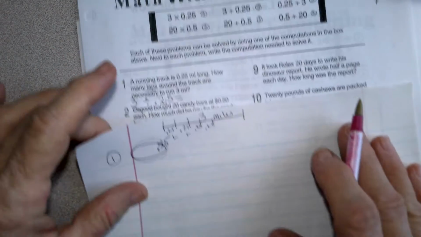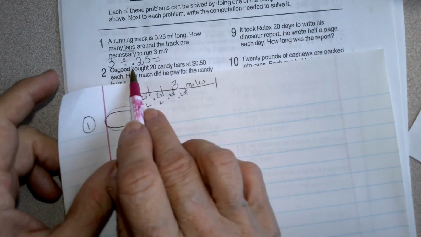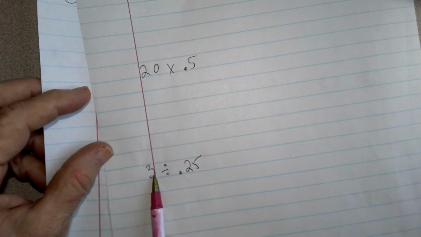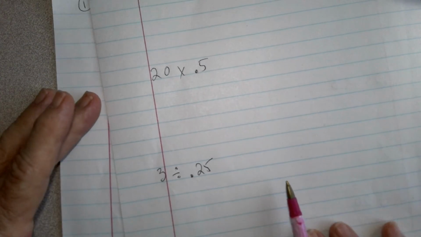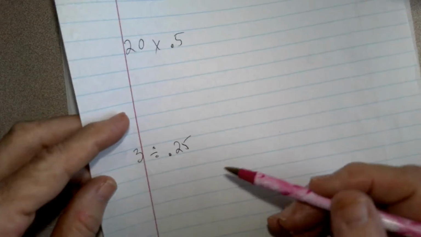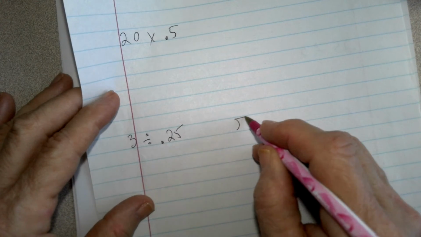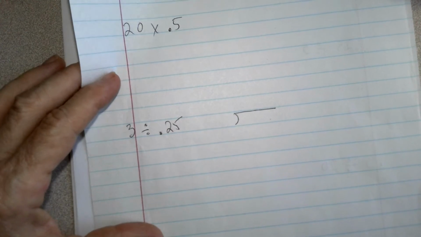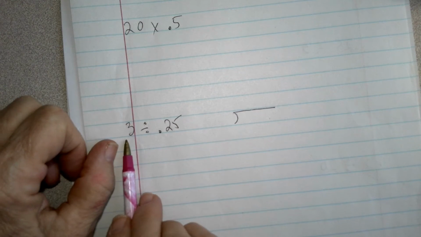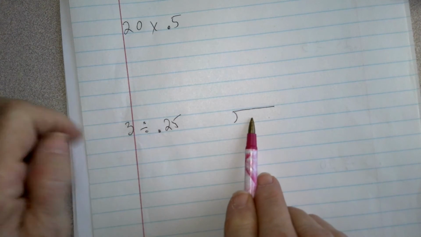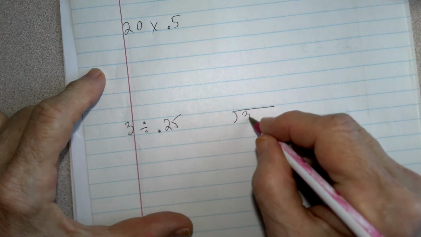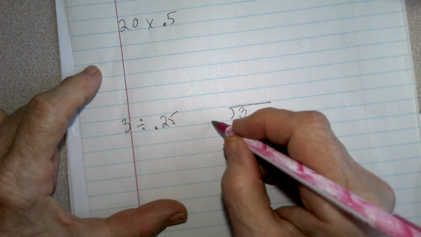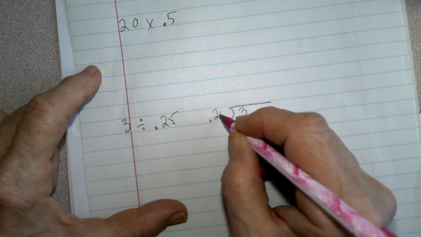In fact, we'll go ahead and do this one. 3 divided by 0.25. If you already wrote it out, it's this one right here. So again, you only have to work it 6 times, 6 different problems. So if I'm working this problem, what goes on the inside? First guy goes in the nice warm house first. Always. So it's 3 divided by 0.25.